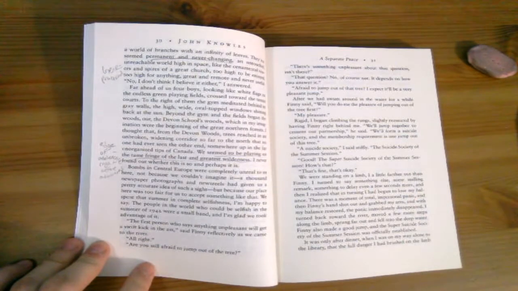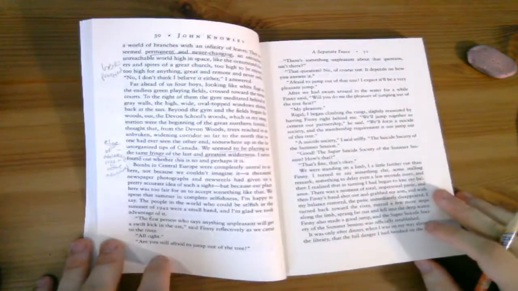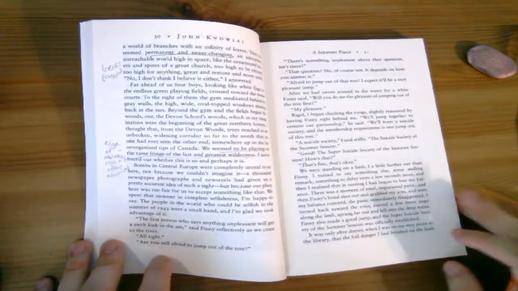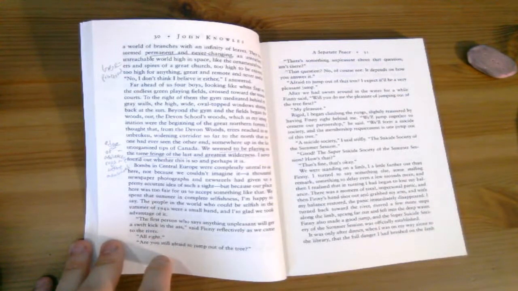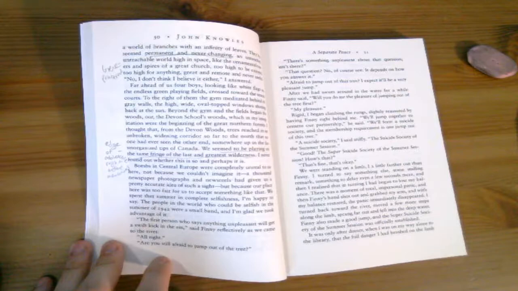Bombs in Central Europe were completely unreal to us here, not because we couldn't imagine it. 1,000 newspaper photographs and newsreels had given us a pretty accurate idea of such a sight, but because our place here was too fair for us to accept something like that. We spent that summer in complete selfishness, I'm happy to say. The people in the world who could be selfish in the summer of 1942 were a small band, and I'm glad we took advantage of it.